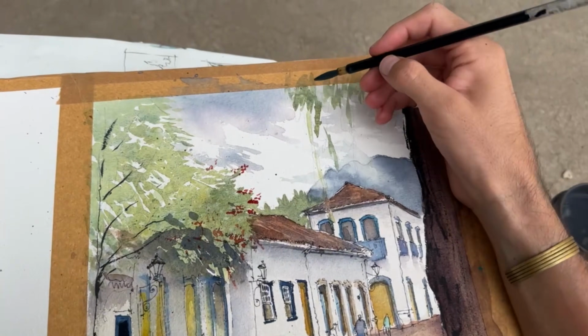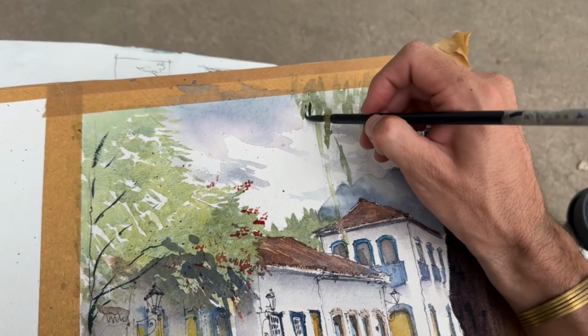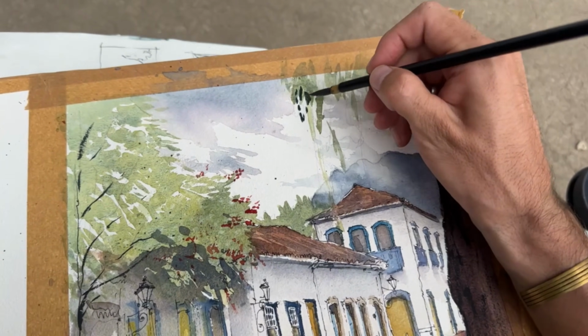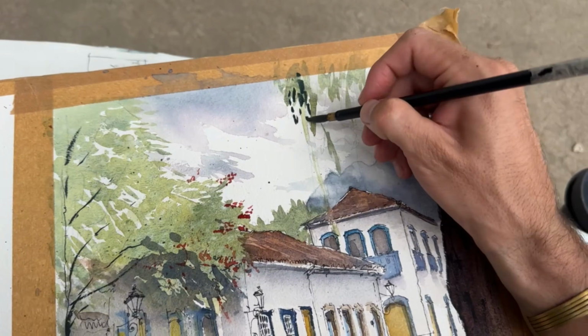Now we're at the final stages. I feel like we need to punch up darker up here. Darker greens to bring this forward.